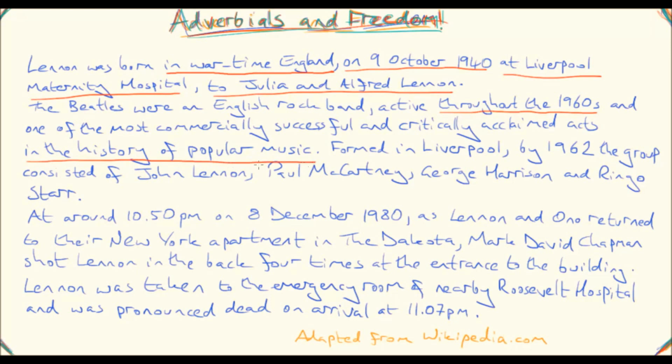That's something that answers the question when. So that can be picked up. That's an adverbial. That can be picked up and moved around. Formed where? In Liverpool. Okay. Now we are beginning with what's called a participle clause here, and it's a contraction of they were formed. But still, formed in Liverpool. We've got formed as the main clause. By 1962, we've got an adverbial there.